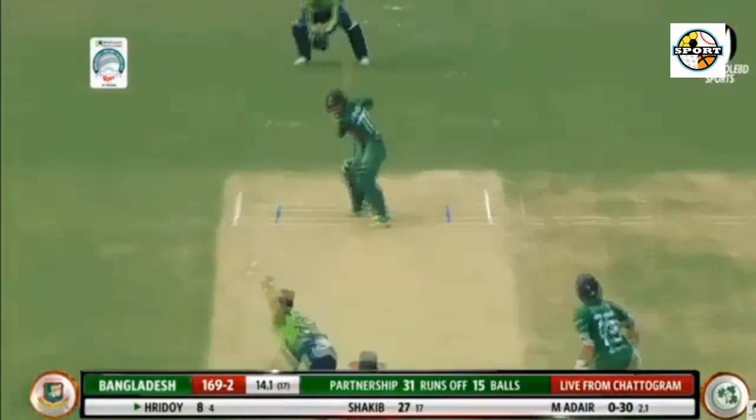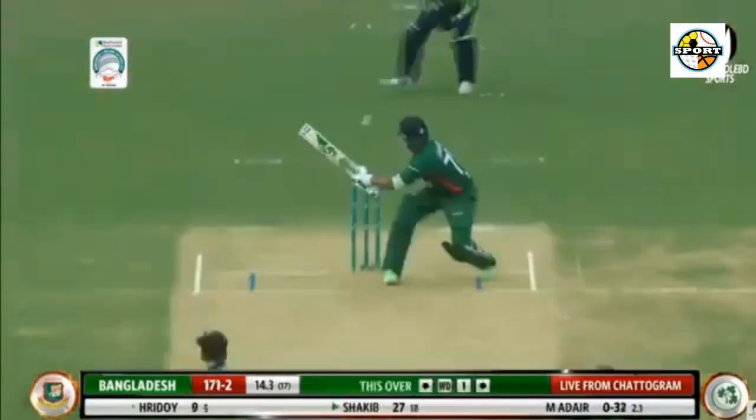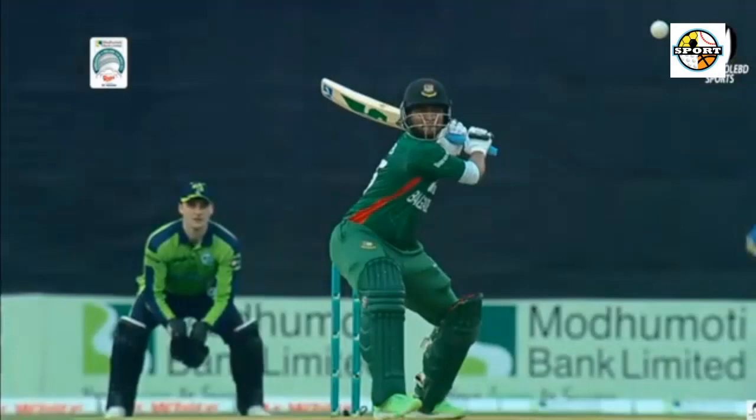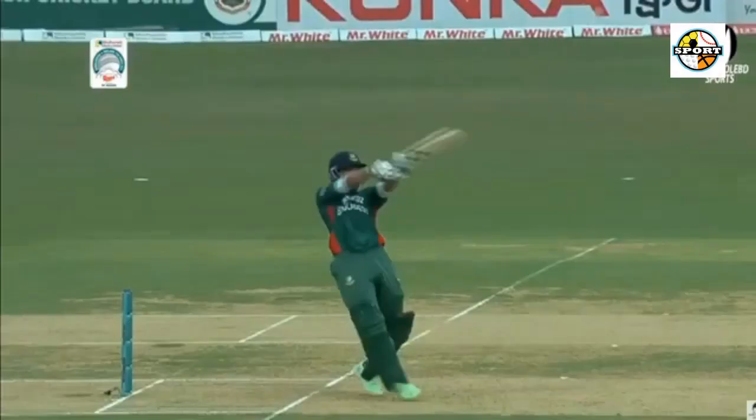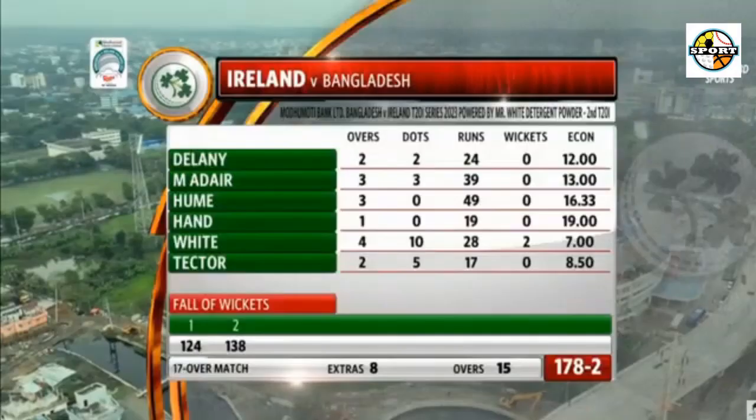13.2. Nazim Ahmed to Hume, 6, tossed up on the stumps, Hume comes down the track and launches the loft over long on, clean hit. 13.6. Nazim Ahmed to Hume, 6, second 6 of the over from Hume. Flighted on the pads, he comes down the track and flicks it over deep mid-wicket. All a bit too late though.